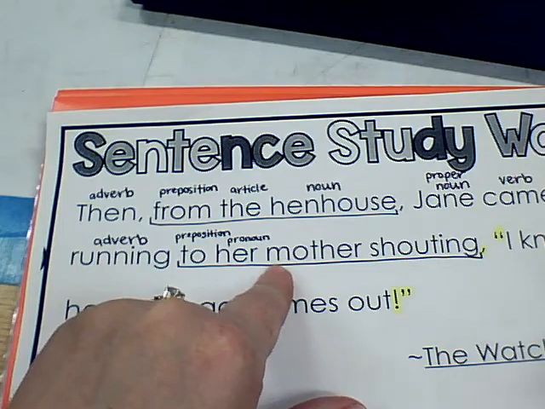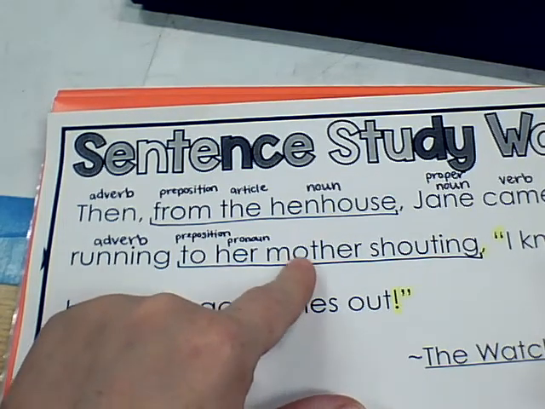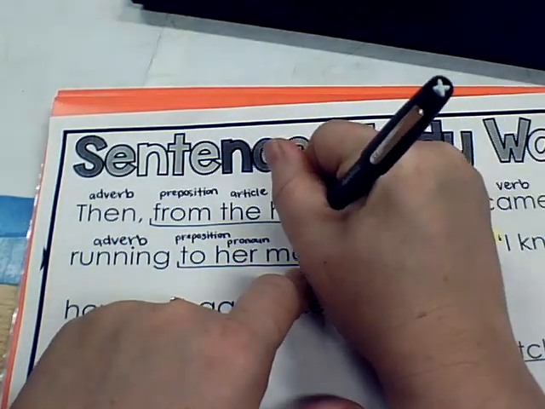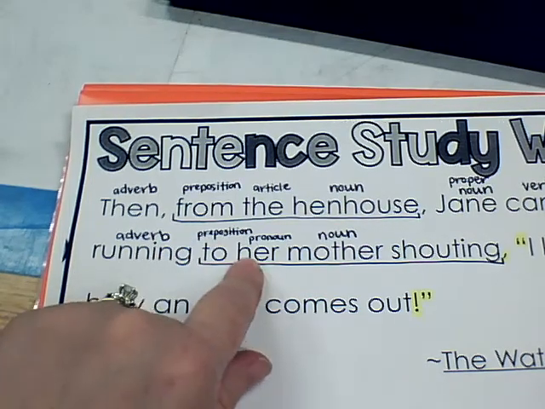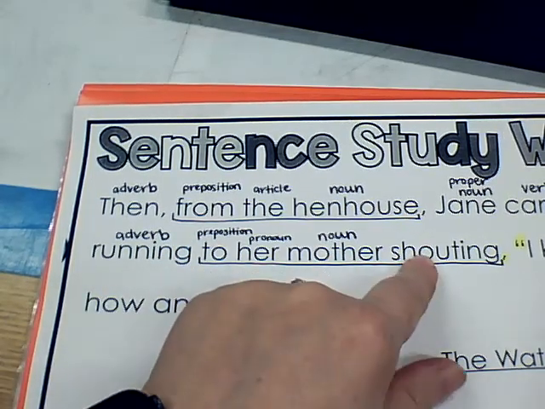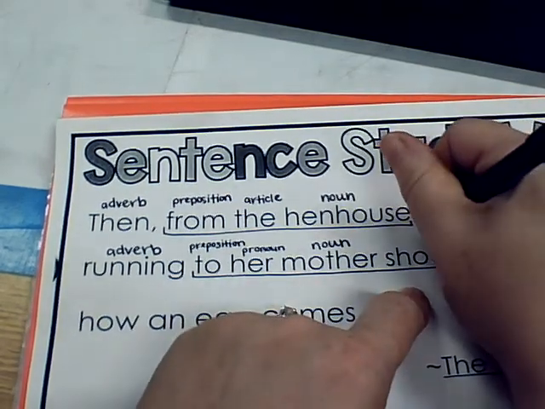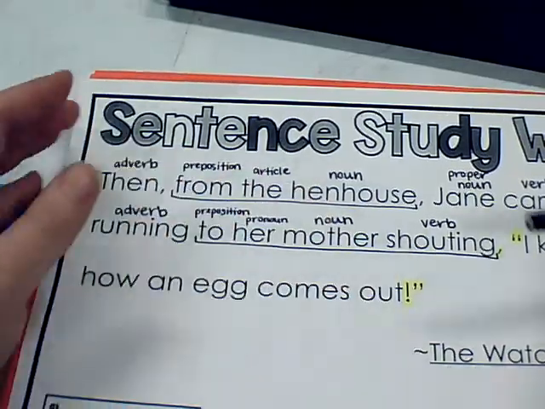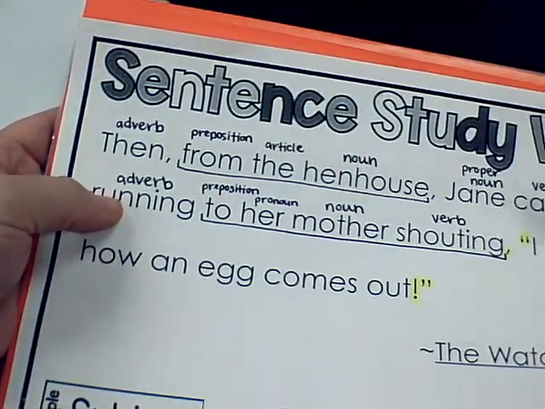Mother. It's not capitalized because it's not naming her mother. It's just saying it is her mother. So that is a noun because that is a person. Adverb. Preposition, pronoun, noun. Shouting. So shouting is another verb. Okay, Jane came running to her mother shouting.